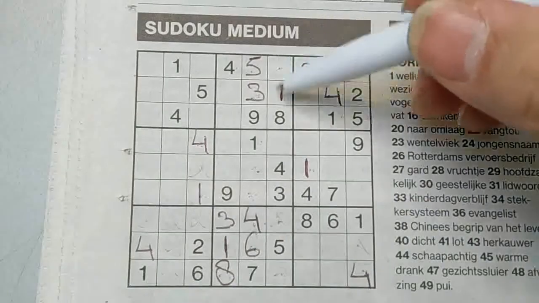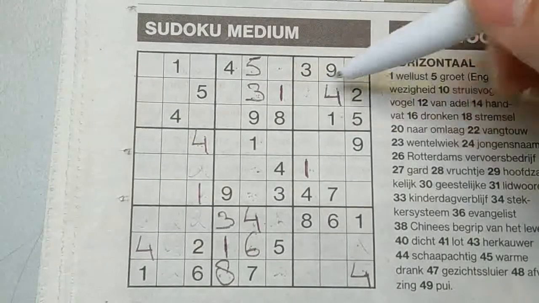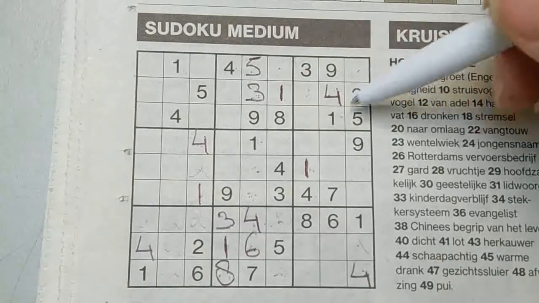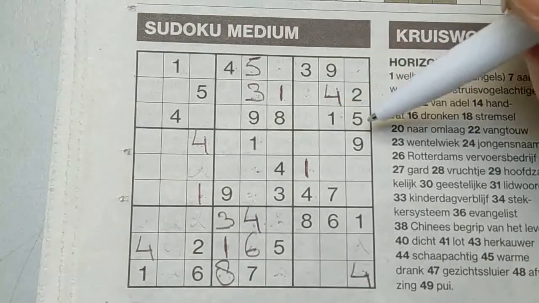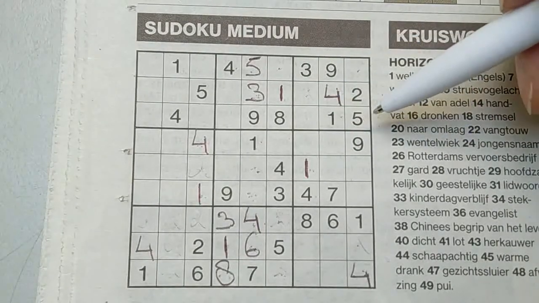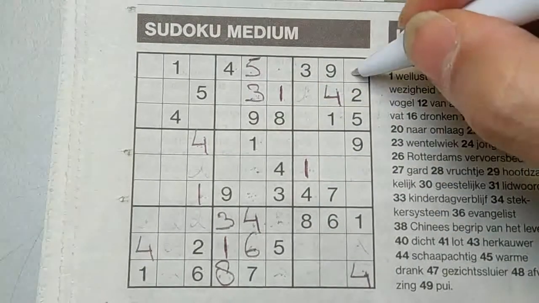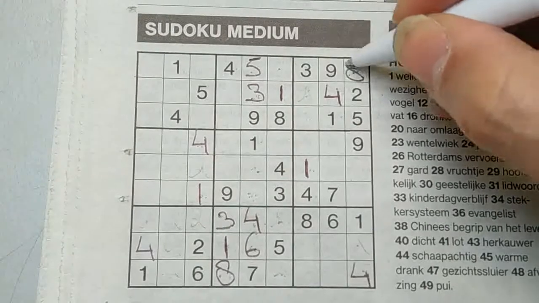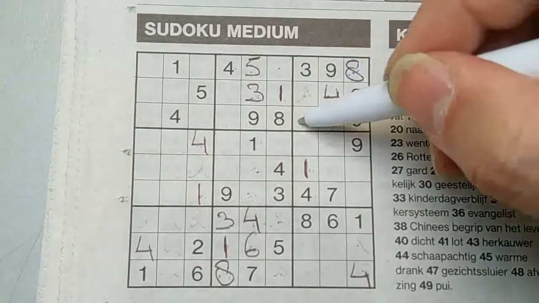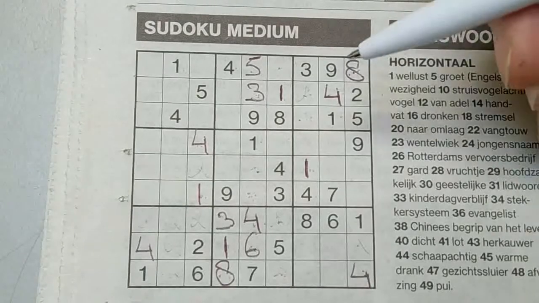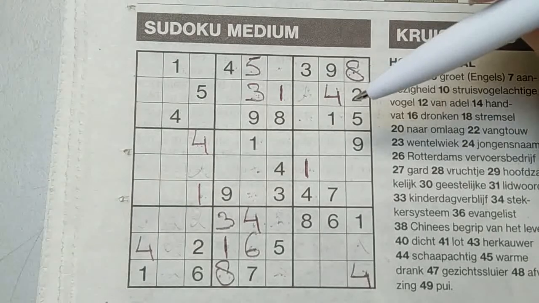Then in this big square, 3 missing numbers. The numbers are 6, 7, and 8. I see here an 8. So no 8 in these 2 boxes. 1 box remains for the 8, should be this one. 6 and 7, I cannot fill this yet. Need to wait for more information.